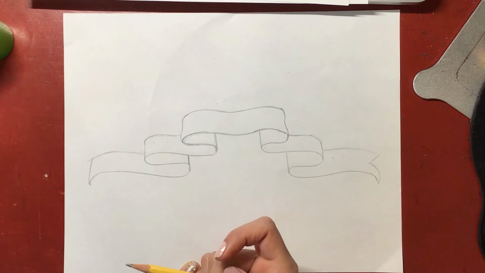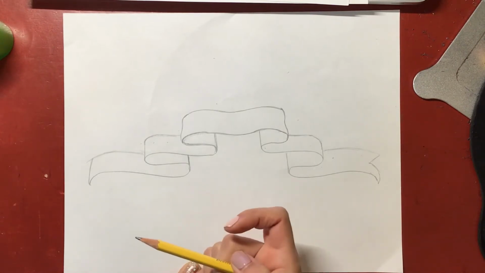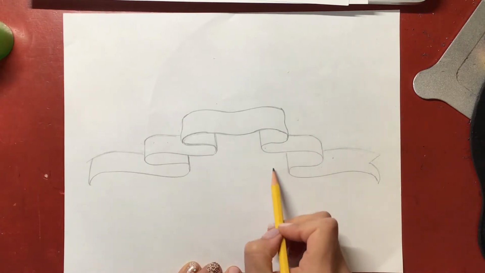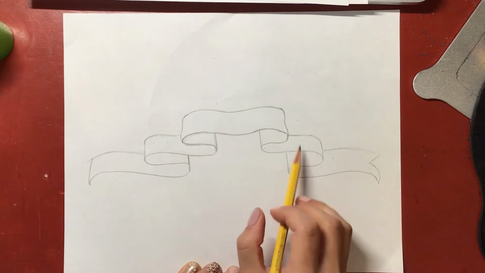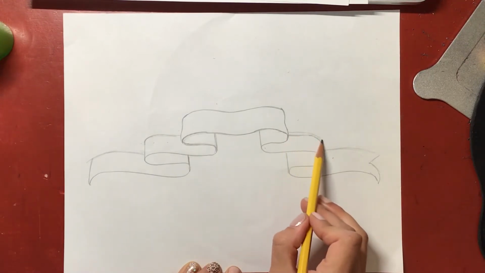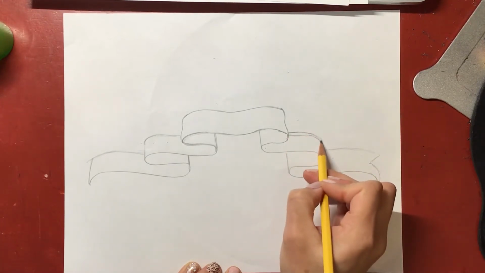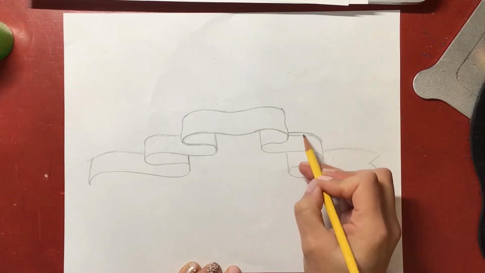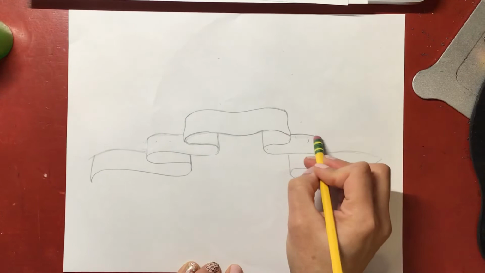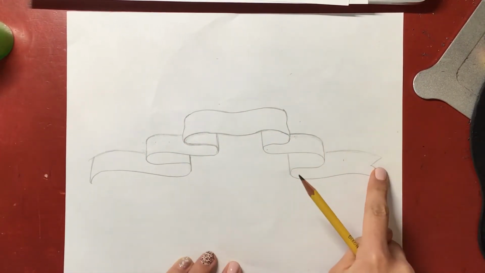Now we have to add some shading because the shadow and the light are what gives our banner three-dimensionality. I'm looking at it. I'm just adjusting everything. I want to actually make this a little wider here because that looked a little too narrow compared to the width up here. You want the width of your banner to match the whole way through, okay?